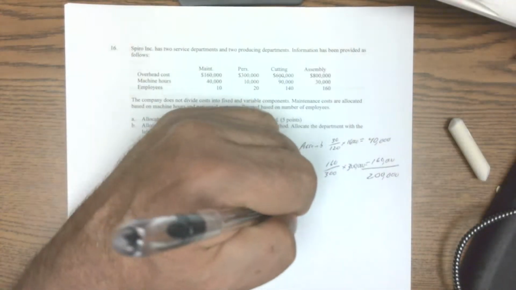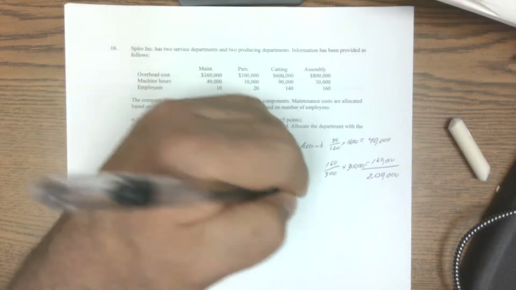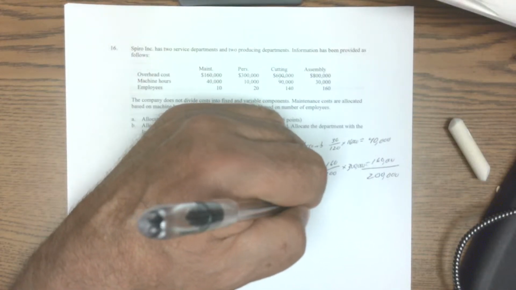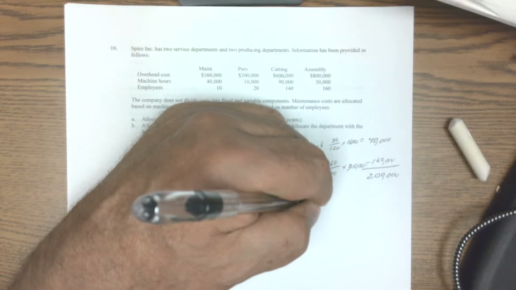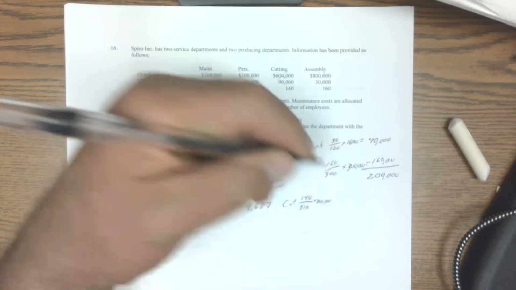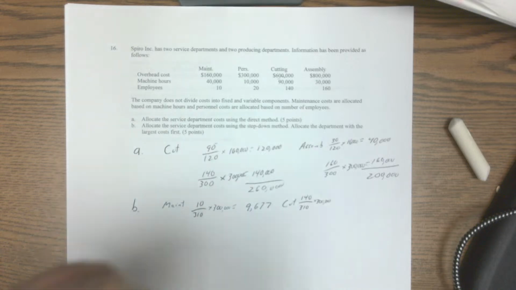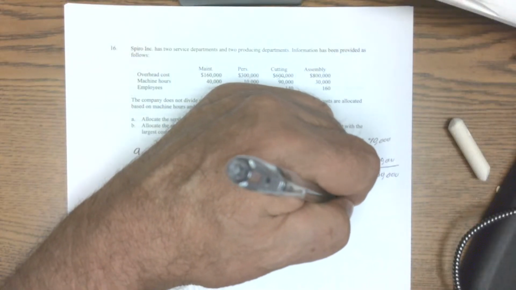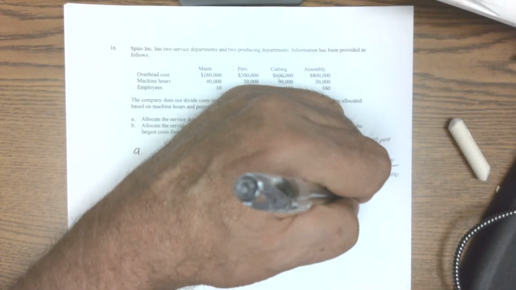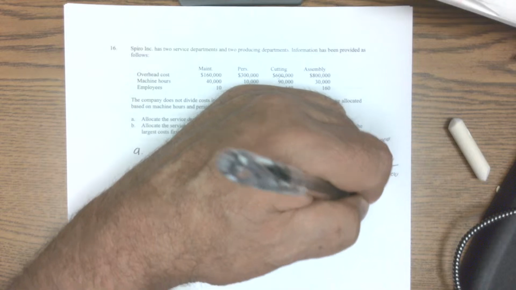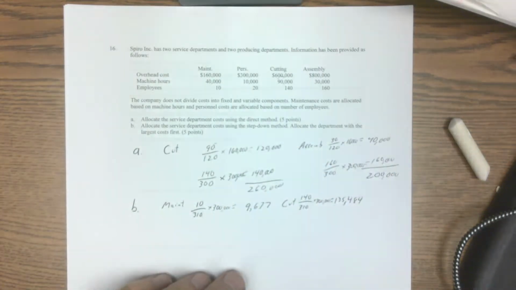Cutting is going to be 140 divided by 310 times 300,000, is 135,484. I'm going to round up there. And then maintenance, assembly.